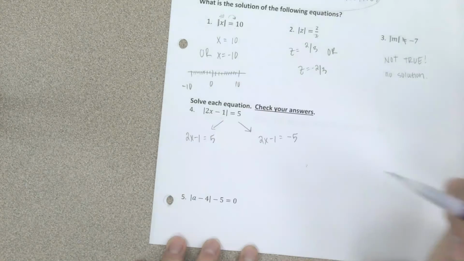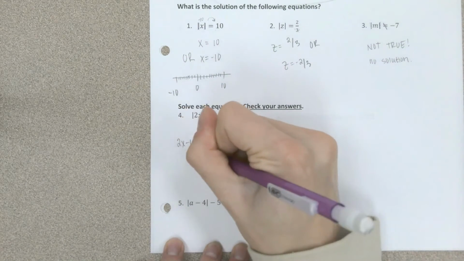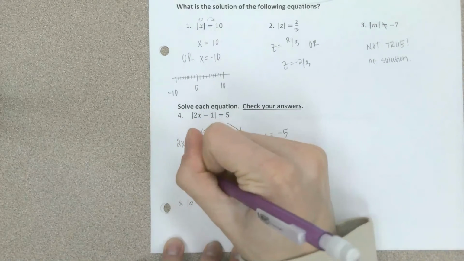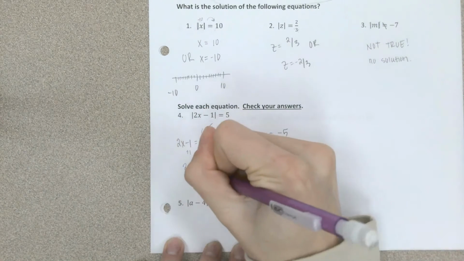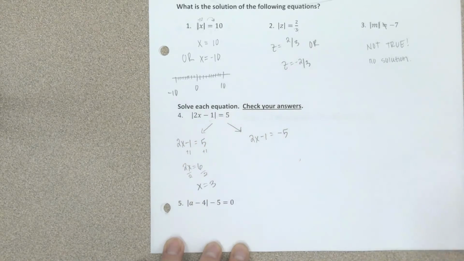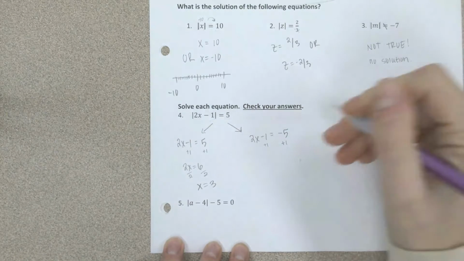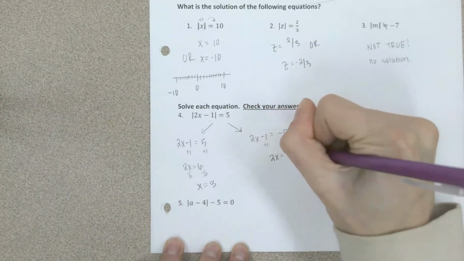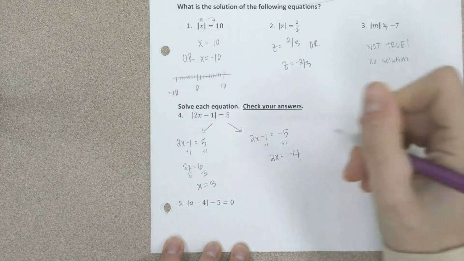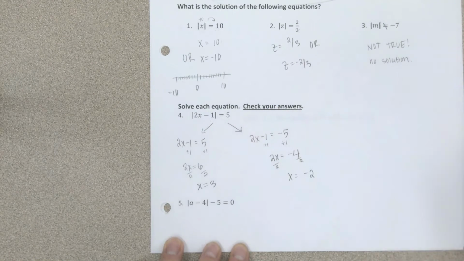So, looking at number 1, we want to solve for x, so we're going to go ahead and add 1 to both sides. We get 2x equals 6, divide by 2 to get x by itself, and we get x equals 3. And for this one, adding 1 to both sides, we get 2x equals -4. Divide by 2, and we get x equals -2. So x can either be 3 or -2.